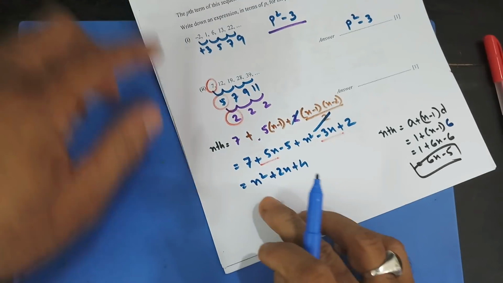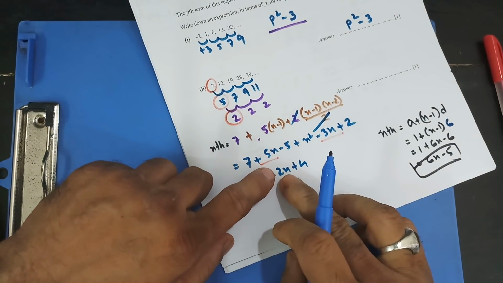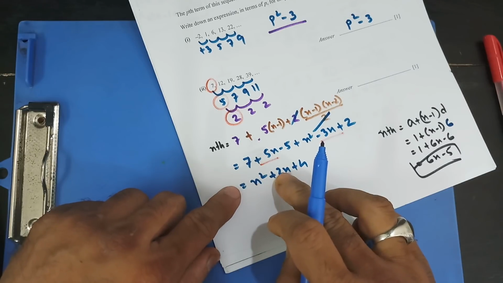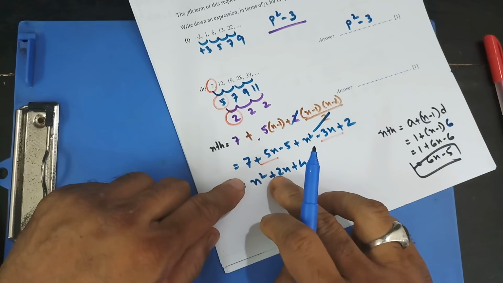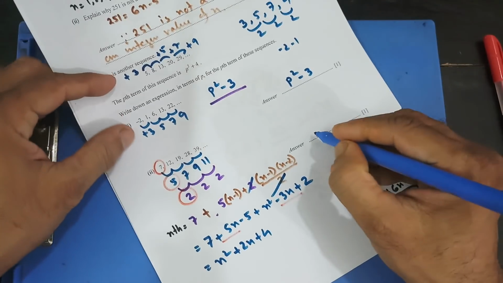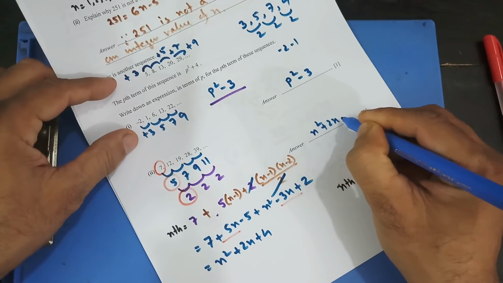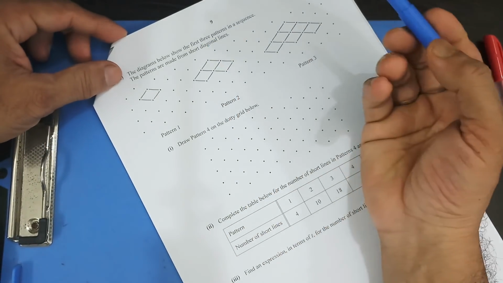So we're always going to check that. When n is equal to 1, 1 squared is 1, 2 times 1 is 2, so 1 plus 2 is 3, 3 plus 4 is 7. If it's 2, 2 squared is 4, 4 plus 2 times 2 is 4, 4 plus 4 plus 4, that's 12. So we are okay. So n squared plus 2n plus 4. So this is done. Now the diagram below shows the first 3 patterns of the sequence.